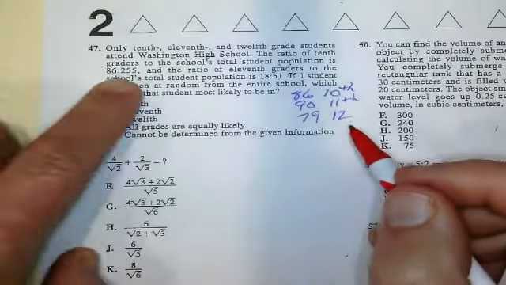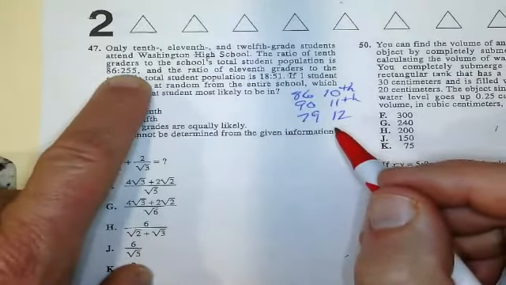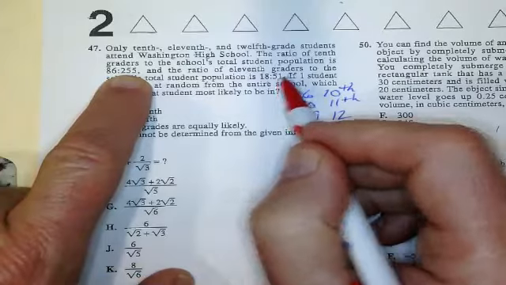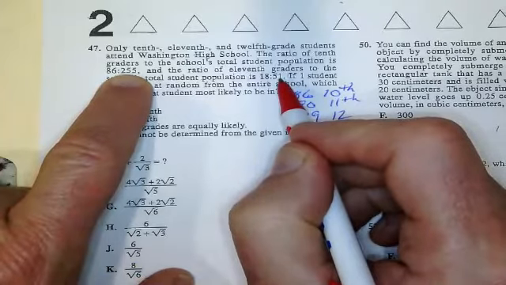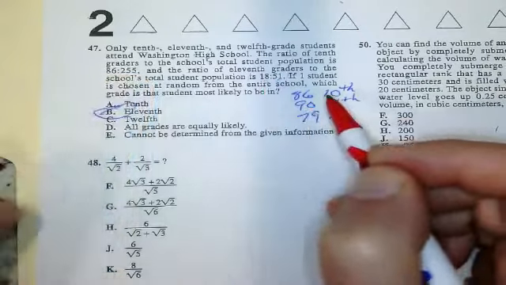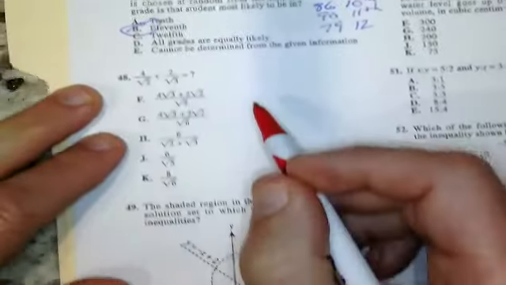Okay, again, this is my ratio, 86 out of 255. I had to multiply this times 5. 51 times 5 is 255. So I multiplied 18 to get that 90. Okay, here we go. Let's get on to 48.